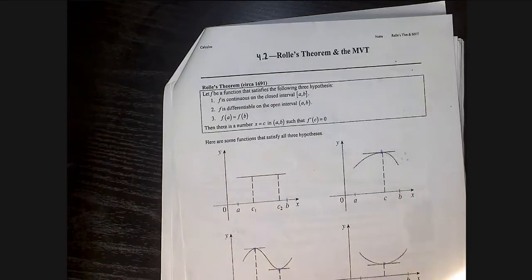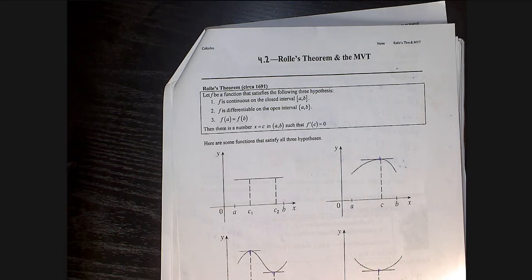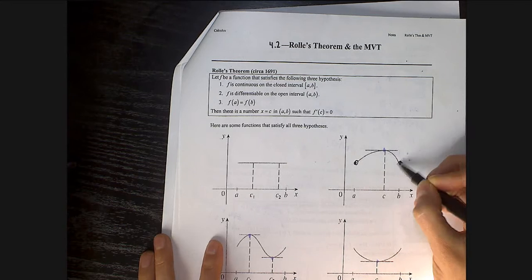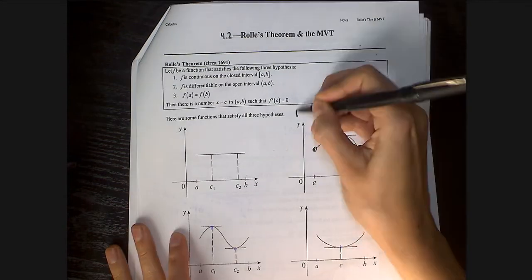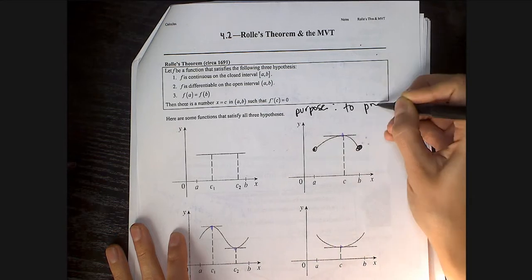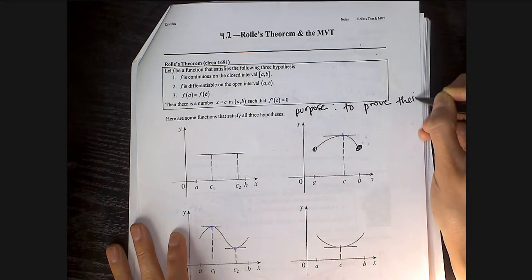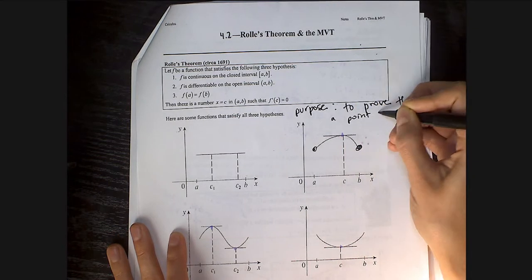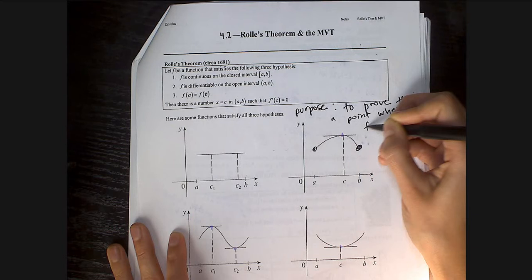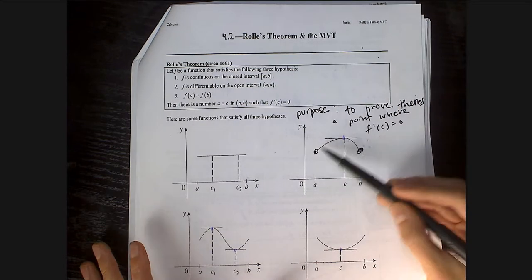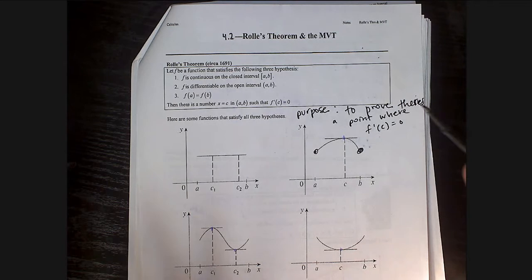And Rolle's theorem, the whole purpose of this thing is just to prove that if you have the starting point and the ending point at the same place, there's a point where f prime of c equals 0. So the whole purpose here is to just prove that the derivative equals 0 at some point.